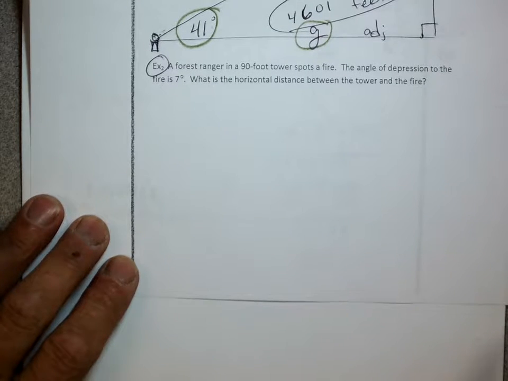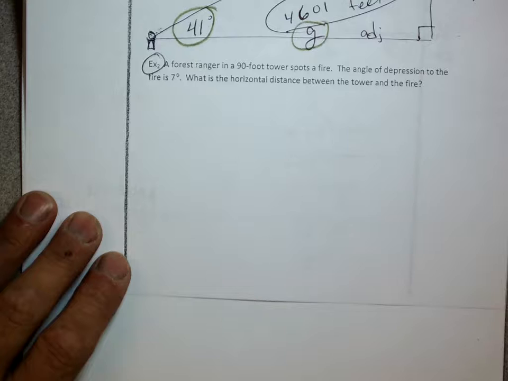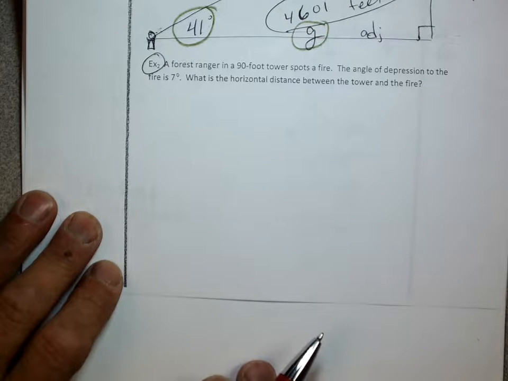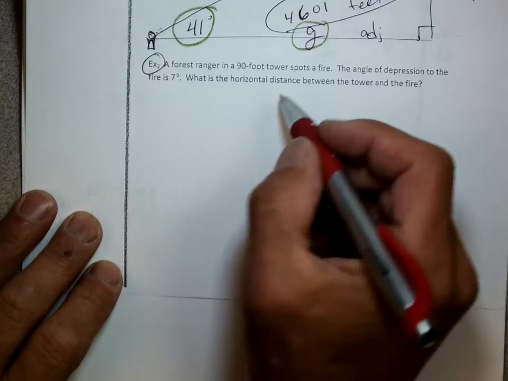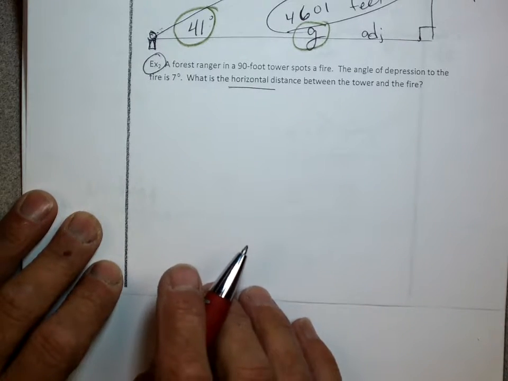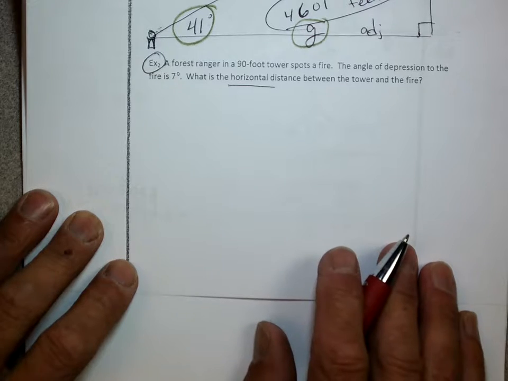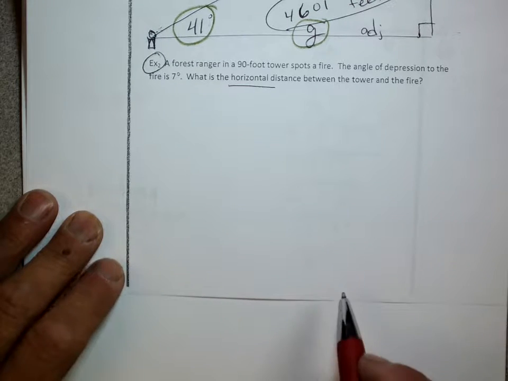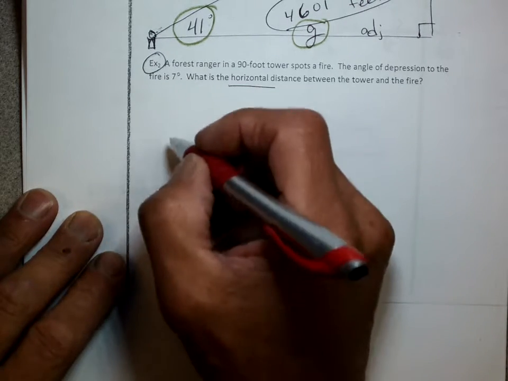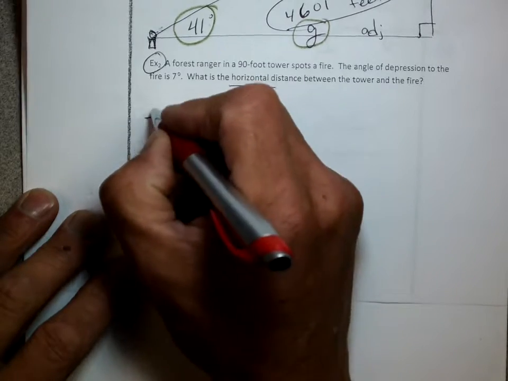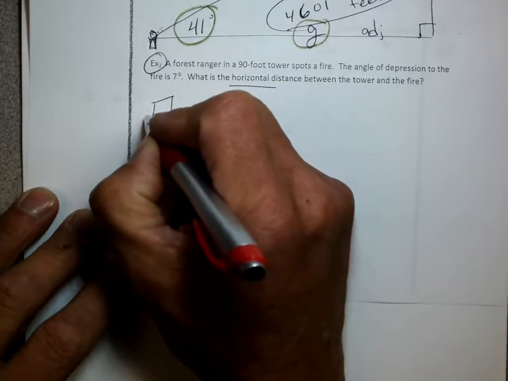Can I just say that this one doesn't make sense because it doesn't say what part of the fire he's looking for, the height or the bottom? The horizontal distance. But up to what point on the fire? I will say the bottom of the fire, because fire can't be that big. Okay, forest fire in a 90-foot tower. It could be, if it's a forest fire, it can be really big. I'd go along with that, Tim.